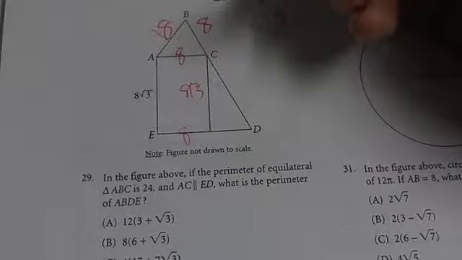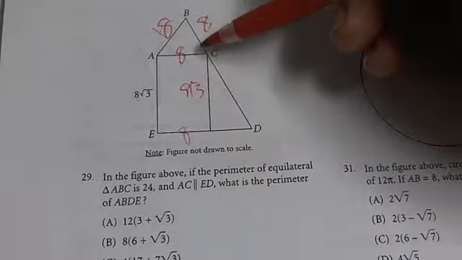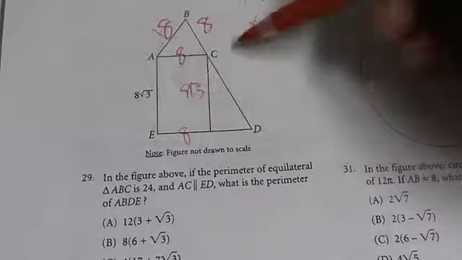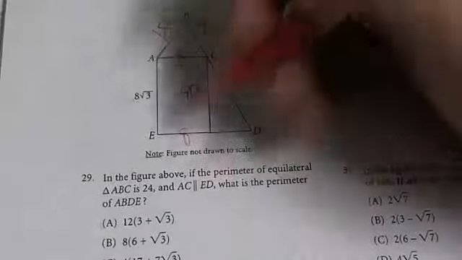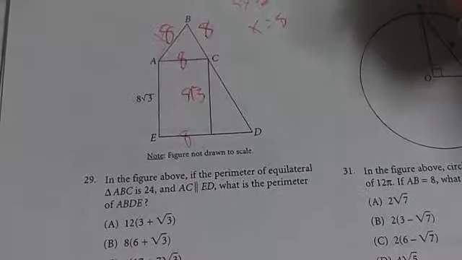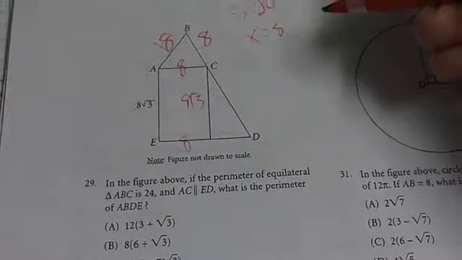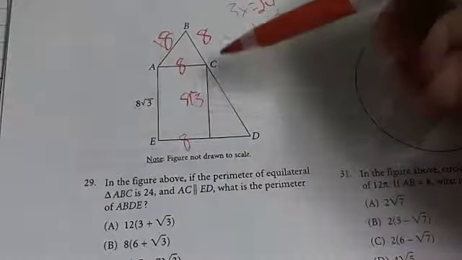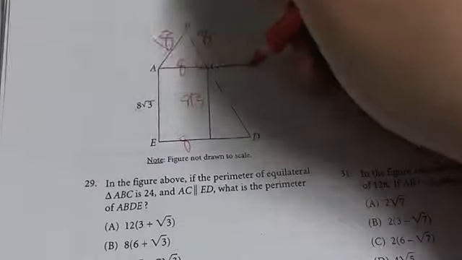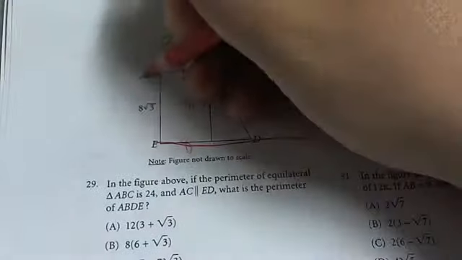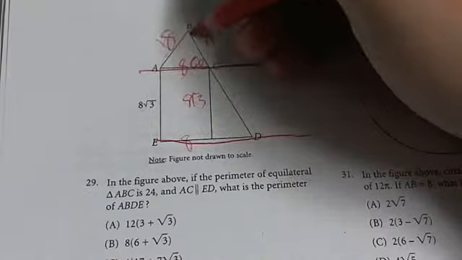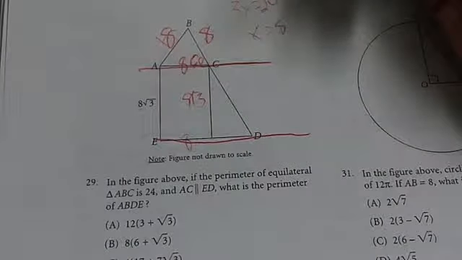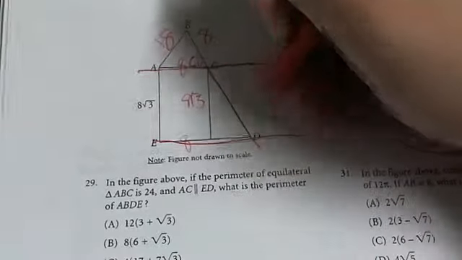Okay. So, AC and ED. Okay, so they're parallel. This is a rectangle. I forgot why it is a rectangle. 8, 8, and 8. Let's see. Oh, yeah. So this is 60.